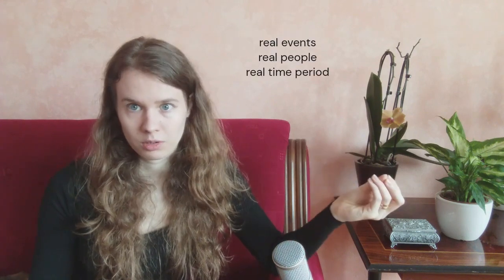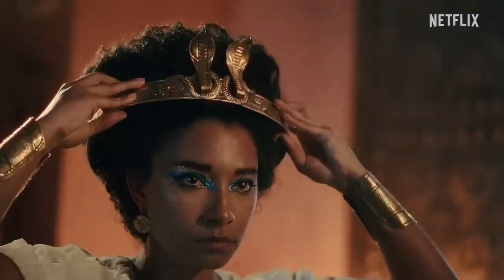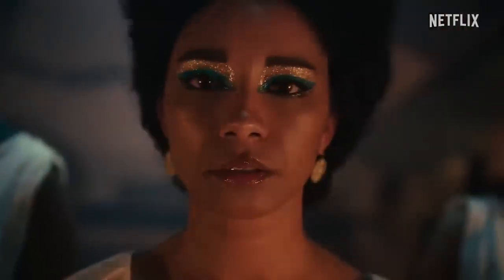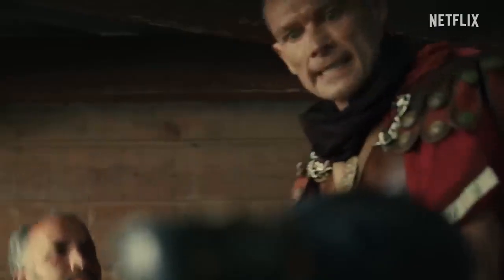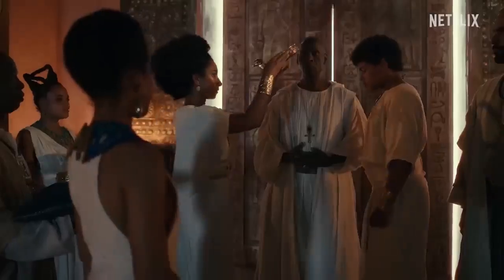On the one side, you have basically the genre of the documentary. Real history, real historical figures, real events, real world at some point in history. Unless you are Netflix's Cleopatra, you will want to present as accurate of a depiction of a historical person or event as you can, based on the facts available to you at that time.